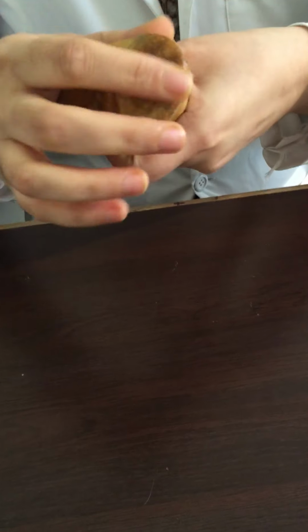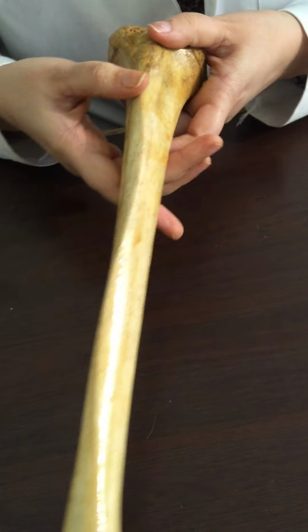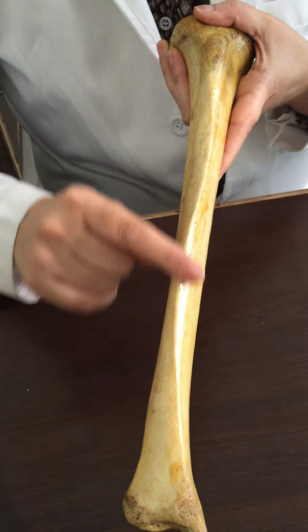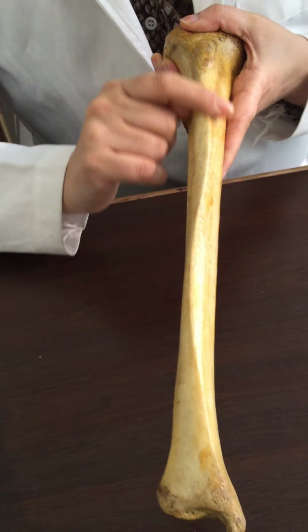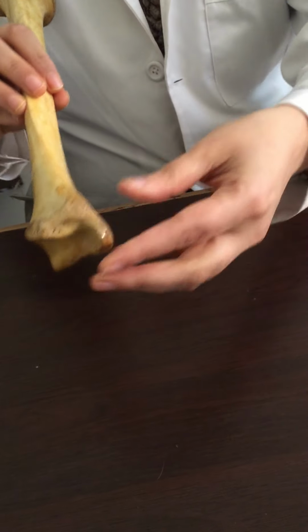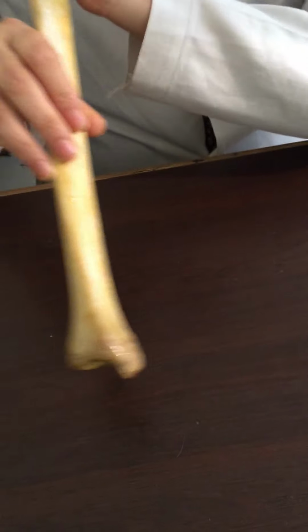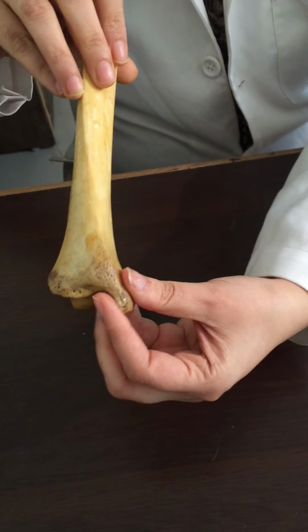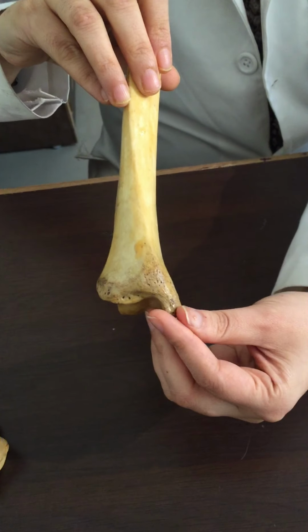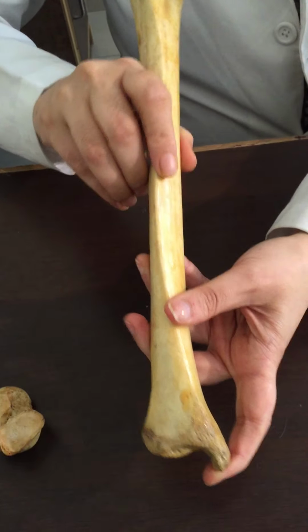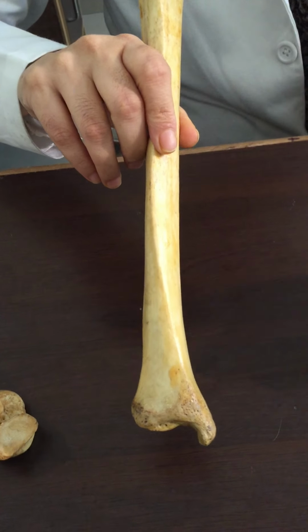The upper end is expanded to form the medial and lateral condyles, right? Now the anterior border of this is crest-like and very sharp, right? So it should be placed anteriorly, and the lowermost part has a projection. We have a medial bone, so it has a medial projection called the medial malleolus. So it should be on the medial side. If we hold it like this, this is towards the medial side, it's a medial bone. So this is of the right side, right?